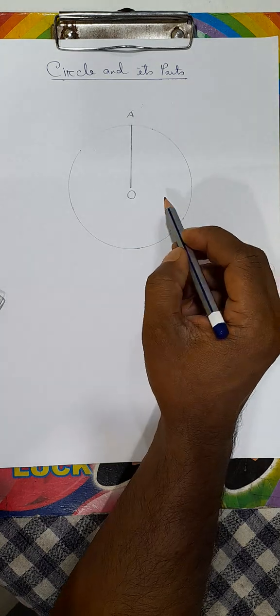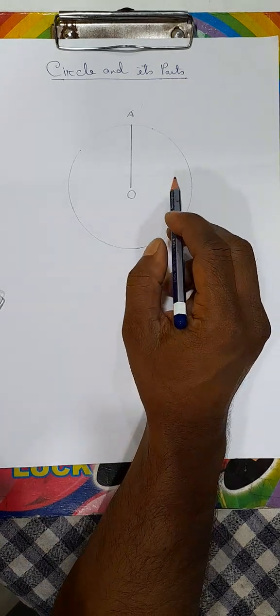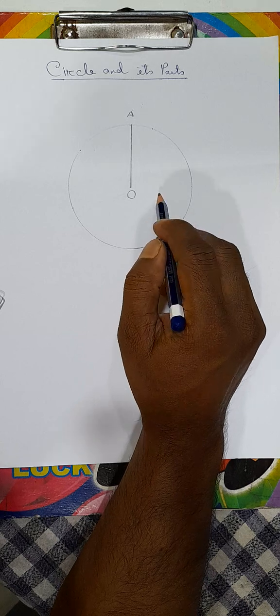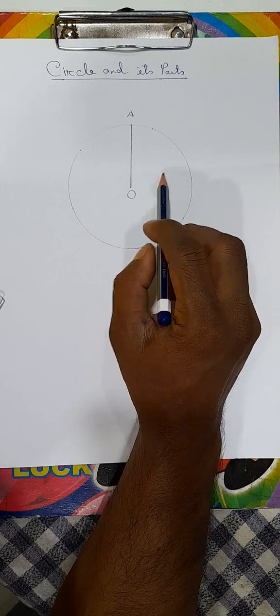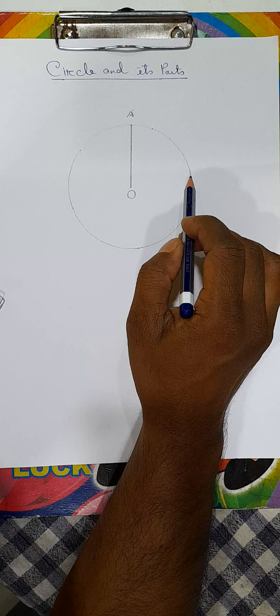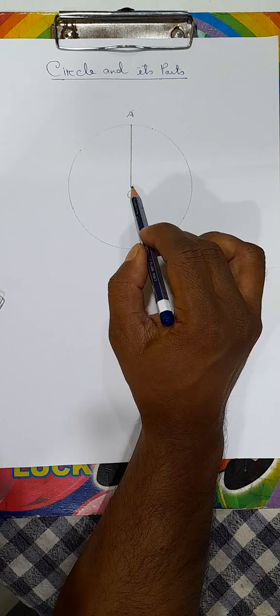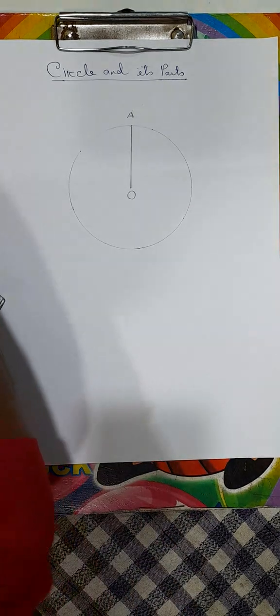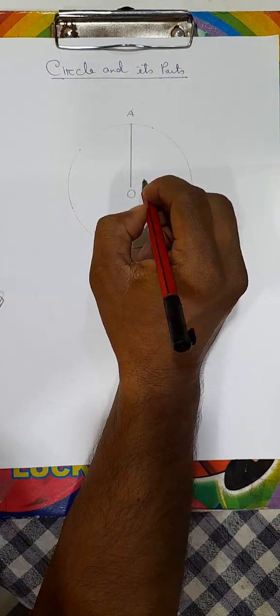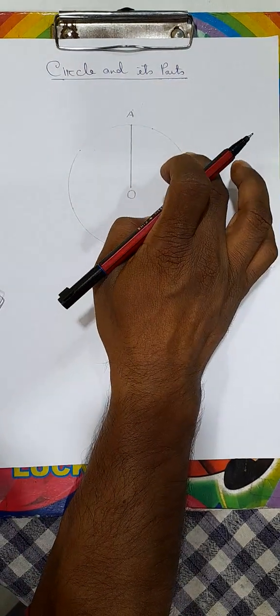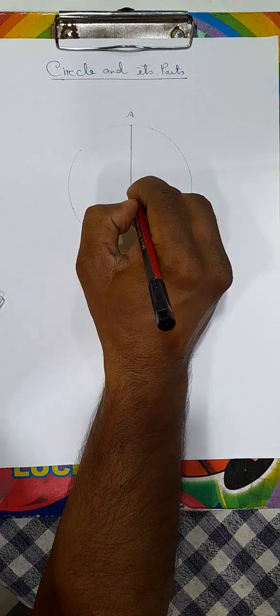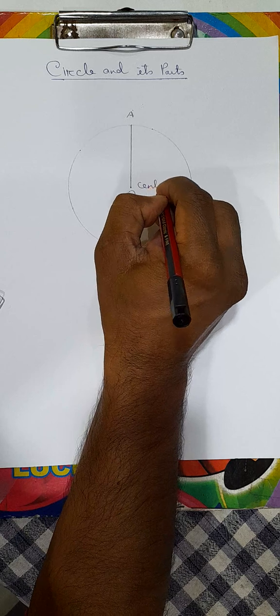So what is a circle? It's a simple closed curve obtained by joining equidistant points from a given point on the surface. Now this point, which is equidistant from any point on this curve, is called the center. So here O is called the center.